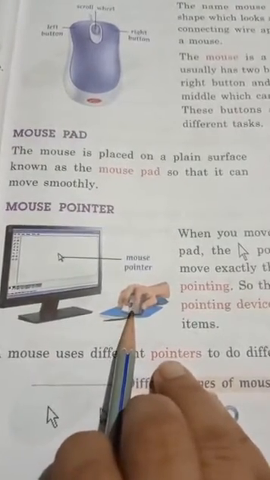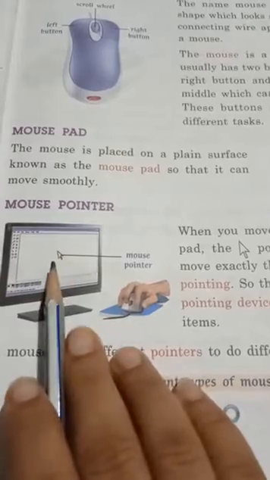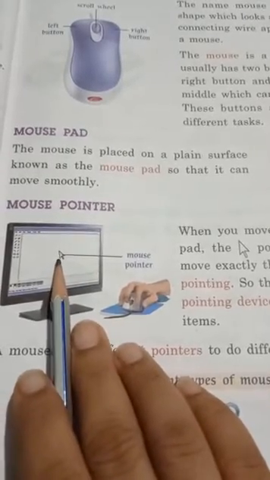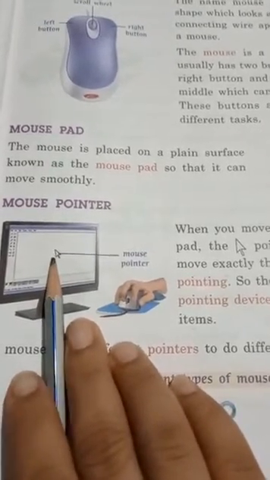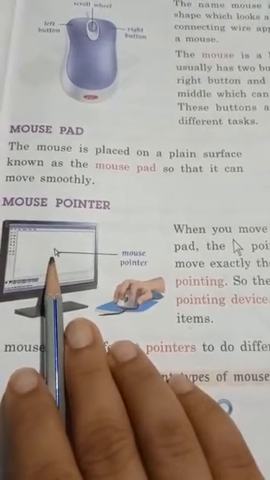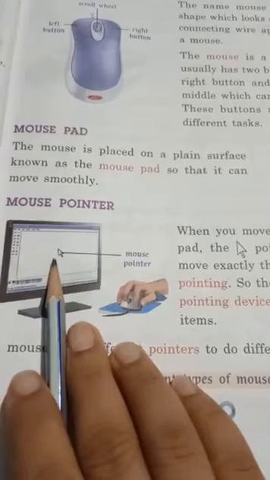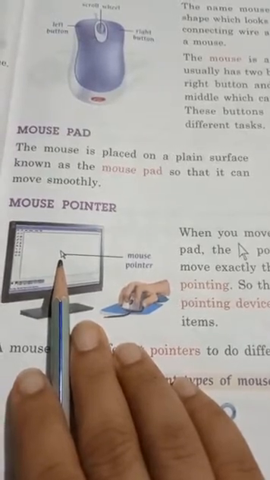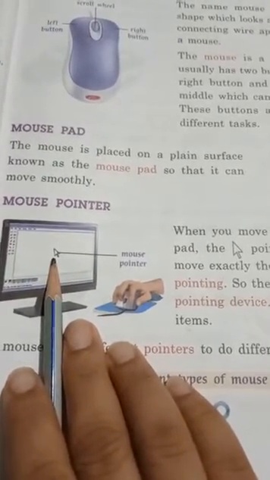Means जैसे आप अपने माउस को मूव करते हो वैसे ही उसी डायरेक्शन में आपका पॉइंटर जो है ऑन द स्क्रीन मूव करता है, ओके. जब जब जिस डायरेक्शन में आप माउस को मूव करते हो वैसे ही हमारा माउस पॉइंटर भी स्क्रीन पर मूव करता है, ओके.